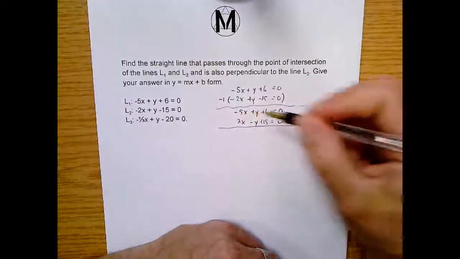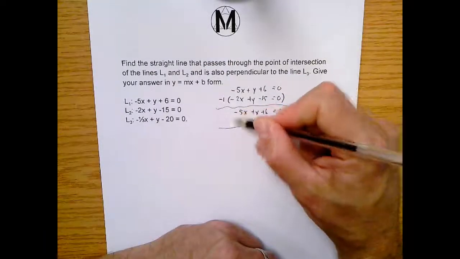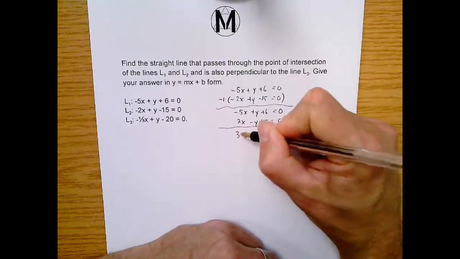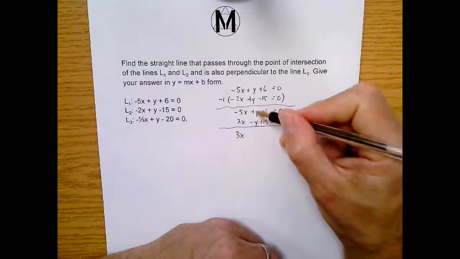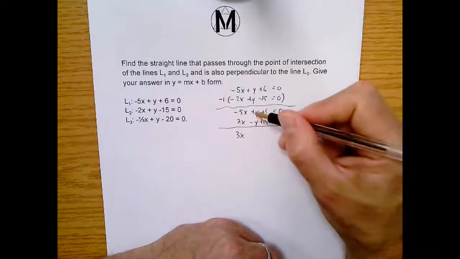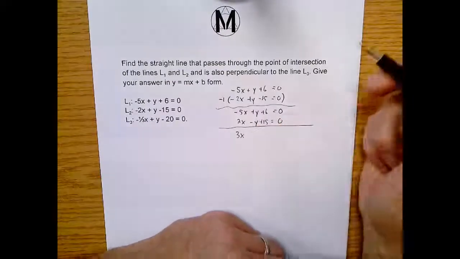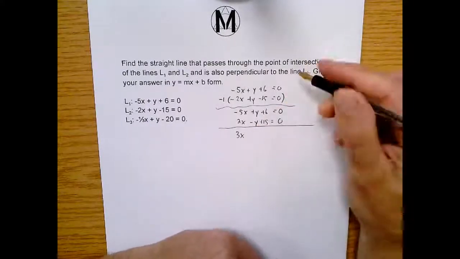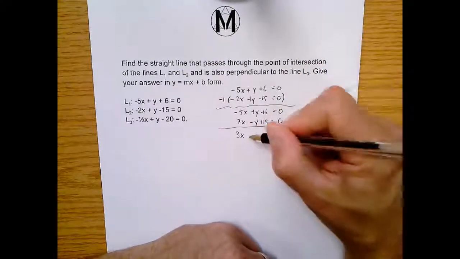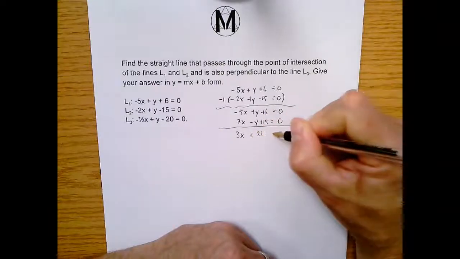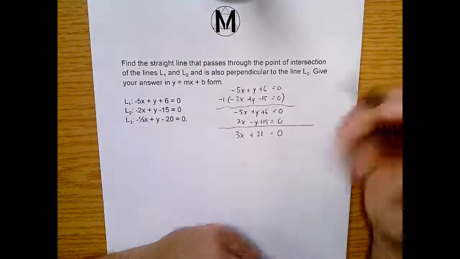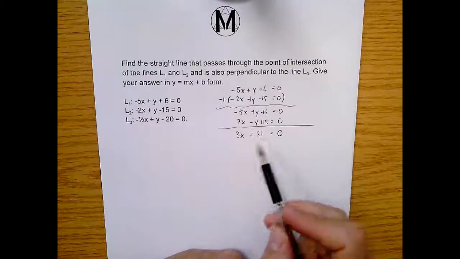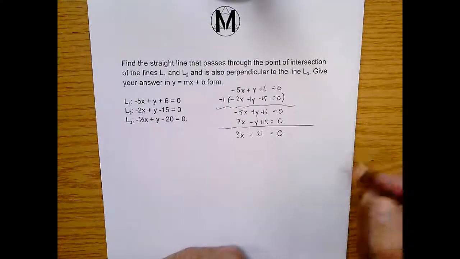Now, if I combine these, negative 5x and 2x, when combined, give you negative 3x. You see here the y's, a positive y and a negative y, when they combine, they eliminate. They go away. Poof, they're gone. And then 6 and 15, when they combine, gives you 21. And 0 and 0, when they combine, give you 0. And just like that, we only have one variable to deal with, and our life got a lot easier.